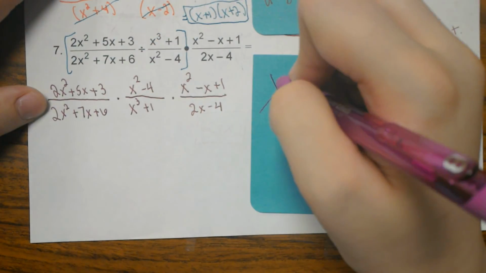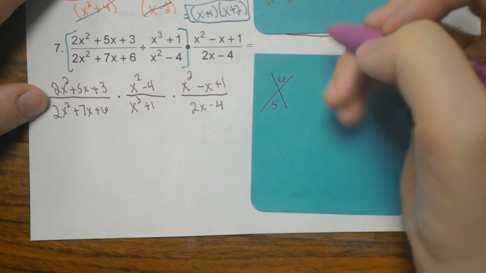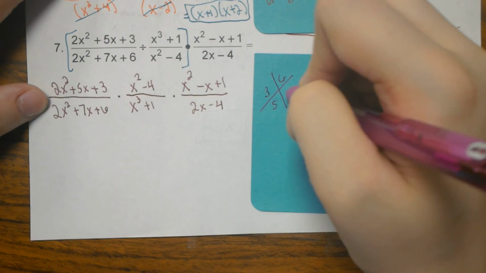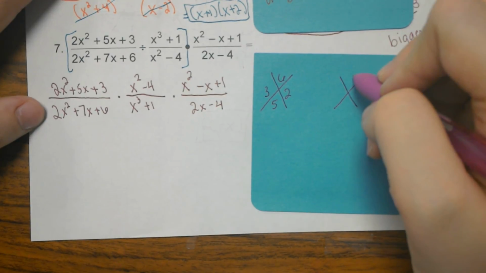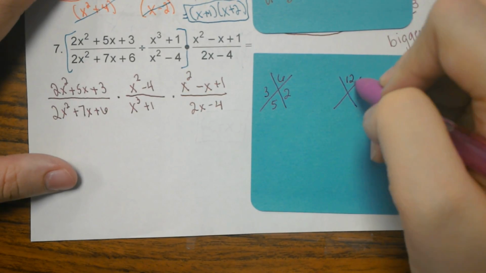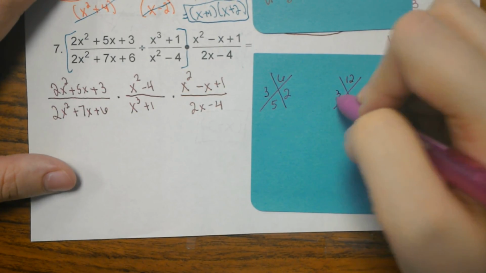And so for the first one, multiply to 6, but add to 5. So 3 and 2. And the second one multiplies to 12, but adds to 7. So that's 3 and 4.